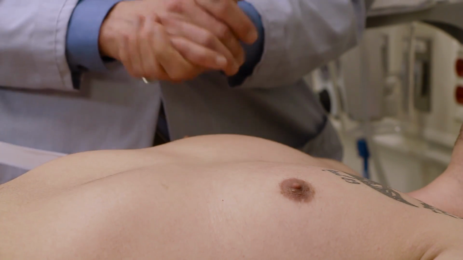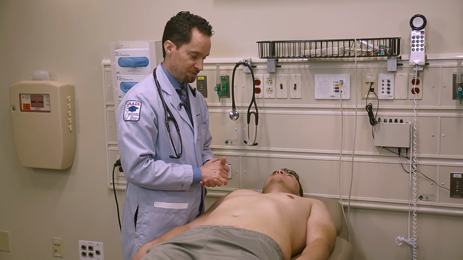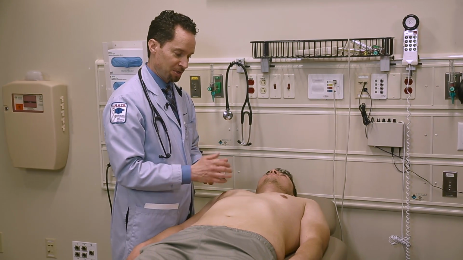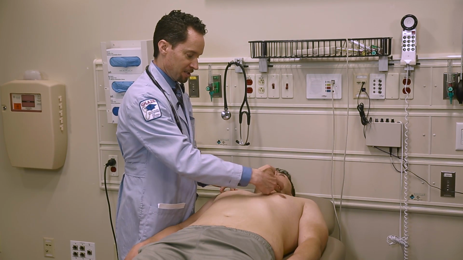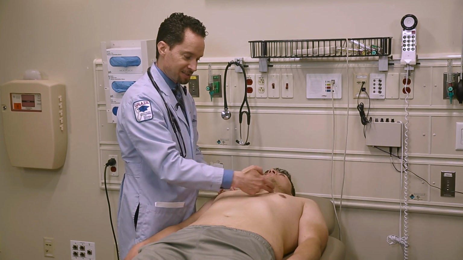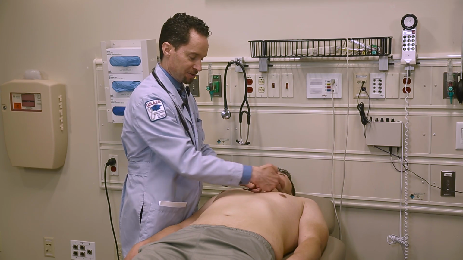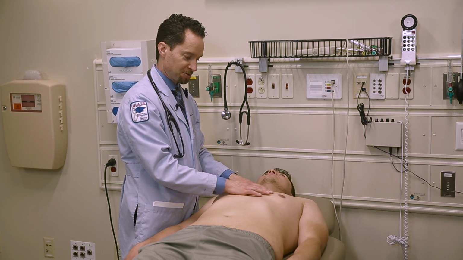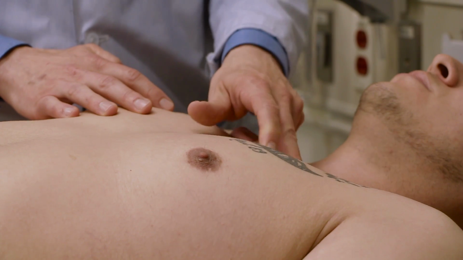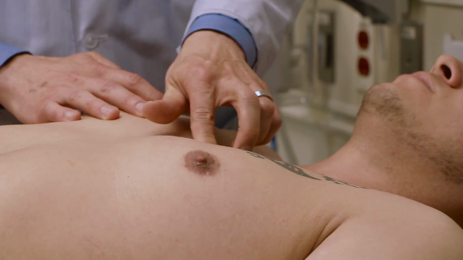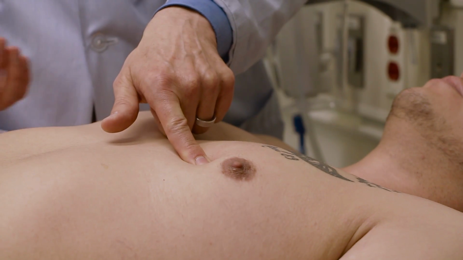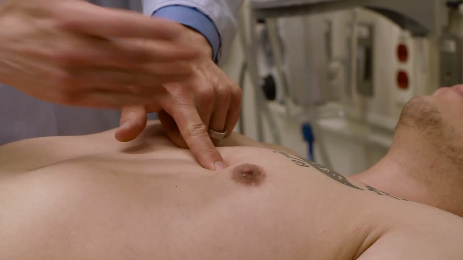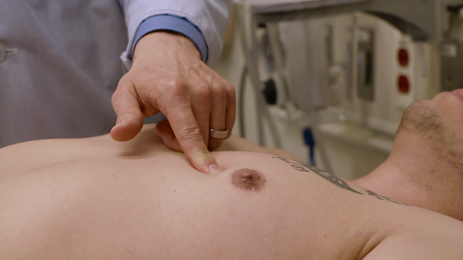And so feeling the heart definitely is helpful for certain things, but knowing where you need to listen really is helpful. Normally, classically, the PMI is in the mid-clavicular line in the 5th intercostal space. If I count down his ribs, 1, 2, 3, 4, here's 5th. So he's right there, right where he should be in the 5th intercostal space in the mid-clavicular line.